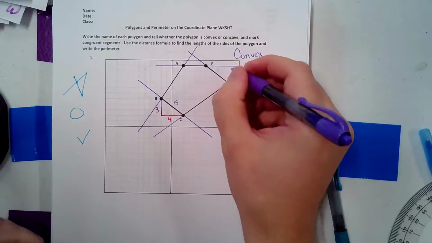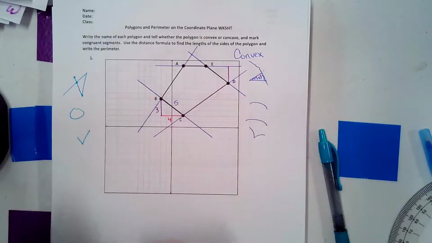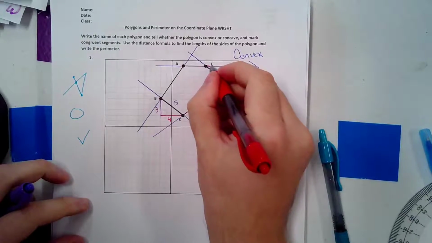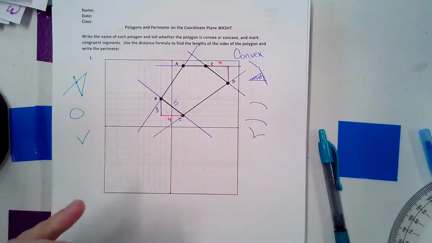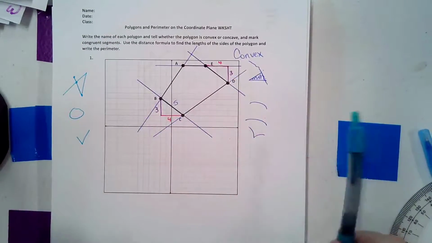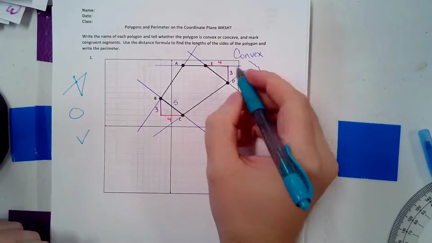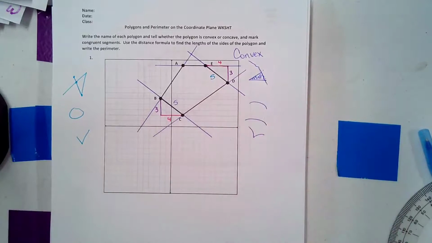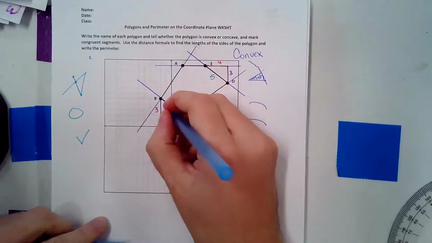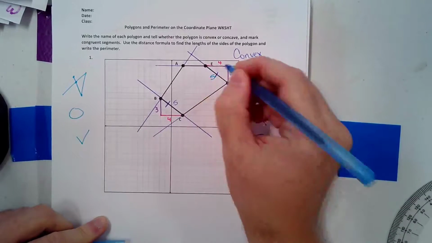If you look at ED, 3 and 4, right? That's a 3, 4, 5 right triangle, which means what is the hypotenuse going to be? 5, right? 3 squared is 9, 4 squared is 16. Add them together, we get 25. We root it, we get 5, right? So these two sides are congruent. So I'm going to put a little tick mark there and there.